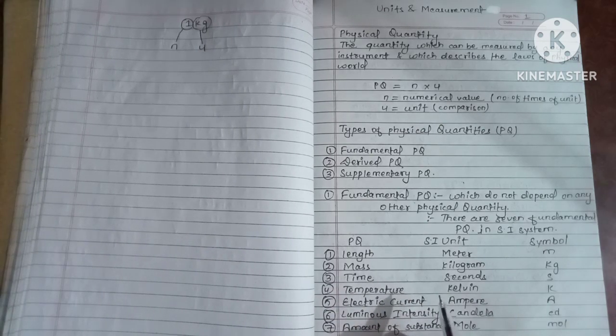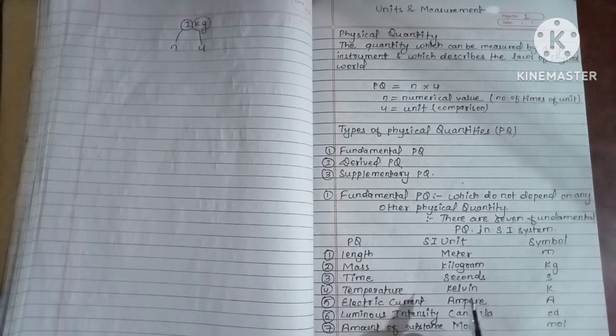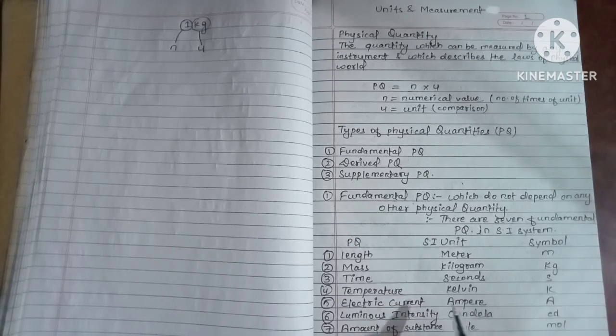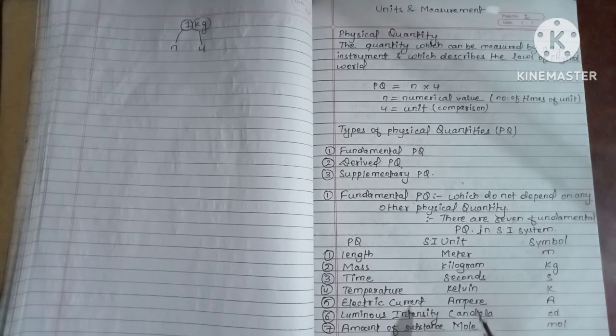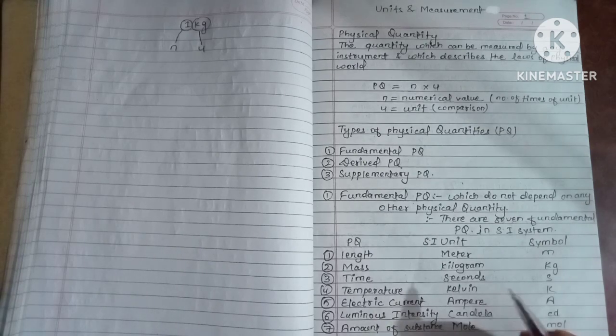Actually, in ancient times, there were no well-accepted SI units. Different people used different units for measurement. Some used hath, bita, steps, which were not uniform in all conditions. With the advancement of science and technology and growing communications, they felt the need for a common unit, and then different units came into existence.